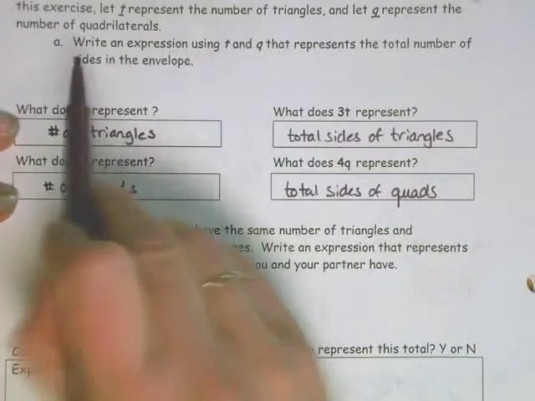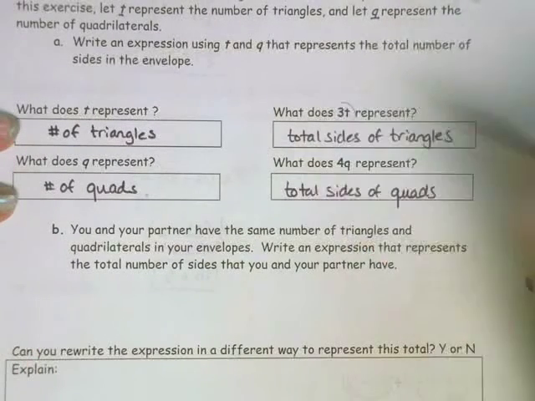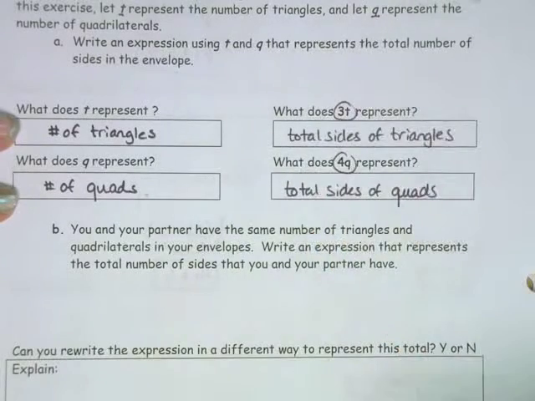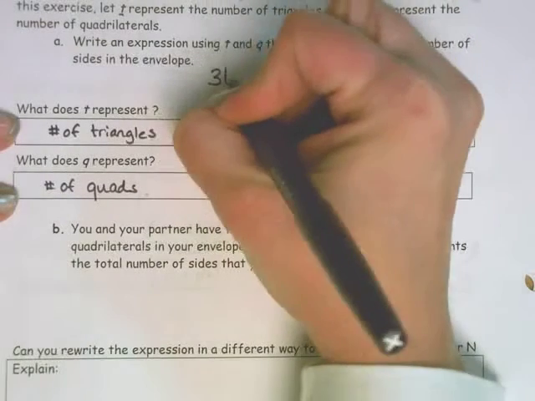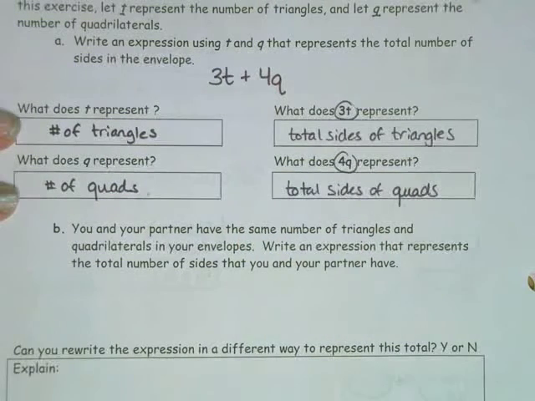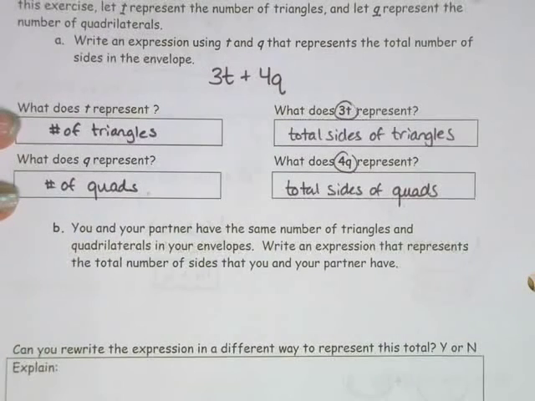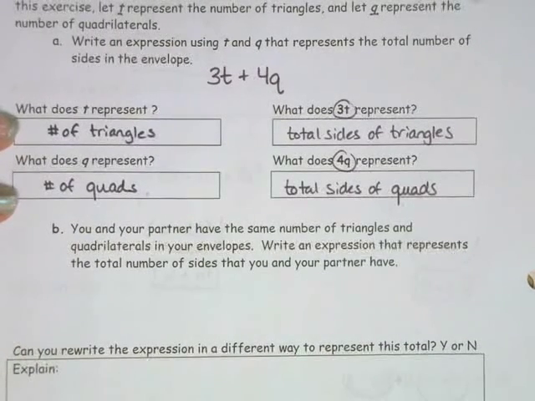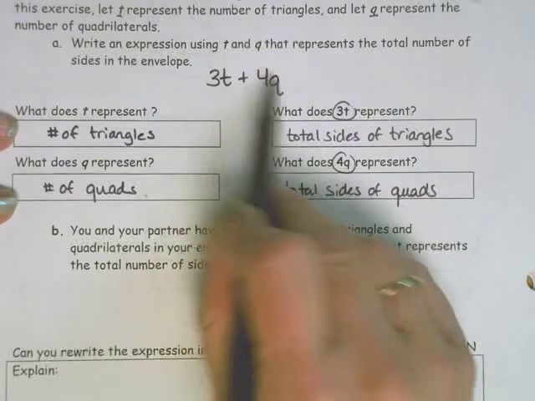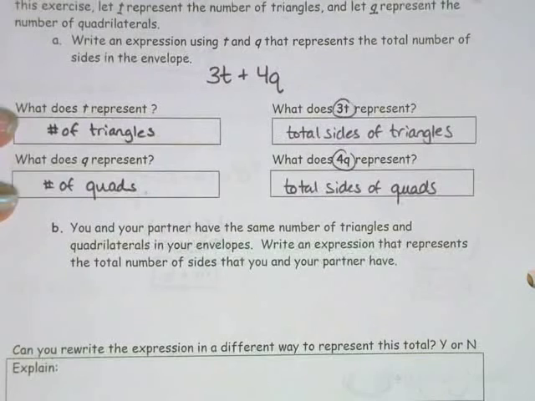What would be the total number of sides in that envelope? It would be 3T plus 4Q, all the sides of the triangles and all the sides of the quadrilaterals. 3T plus 4Q. That would be an expression that would give us the total number of sides of triangles and quadrilaterals in there. So does this have an equal sign? No, because it's not an equation. It's just an expression based on what T and Q are, how many triangles and how many quadrilaterals we have.